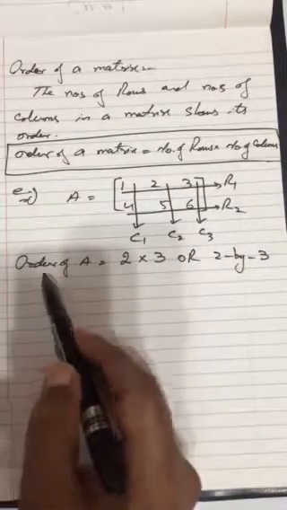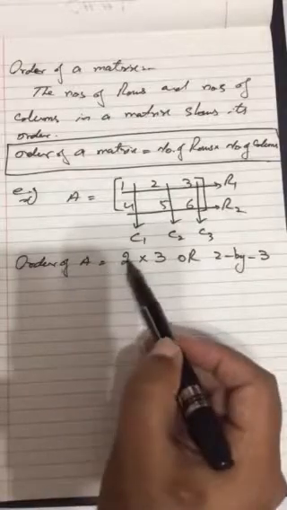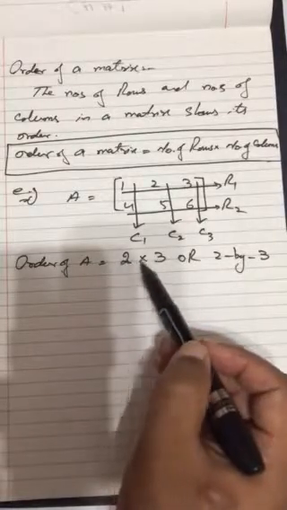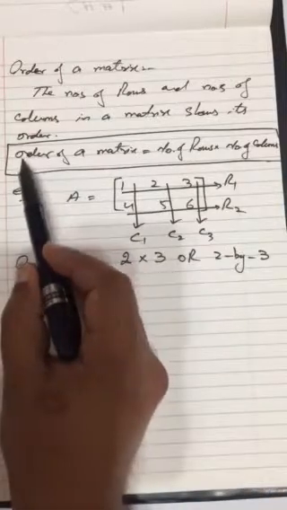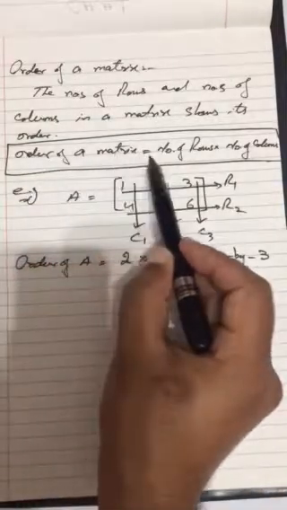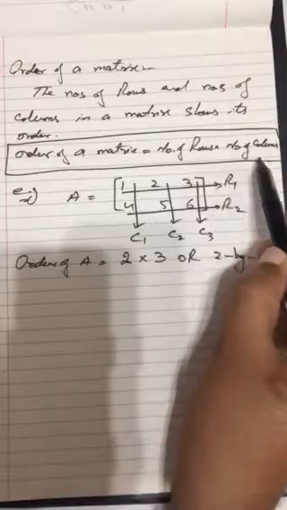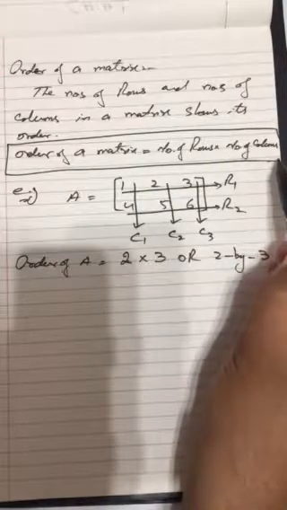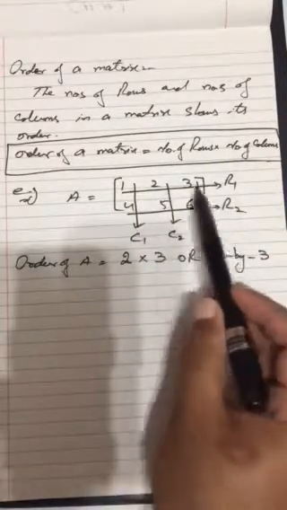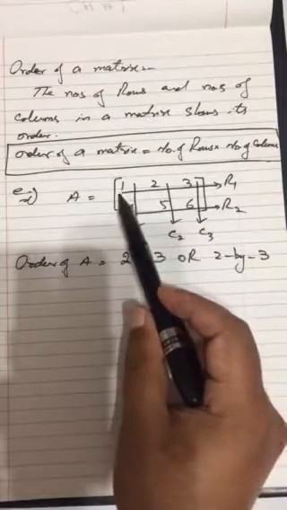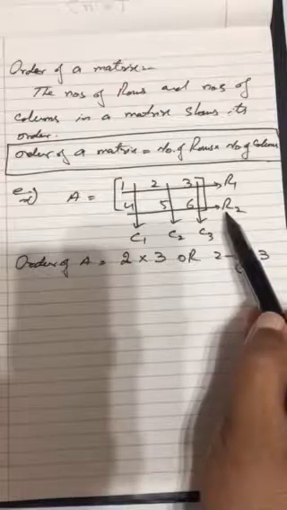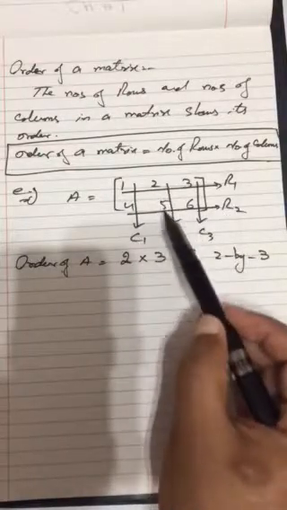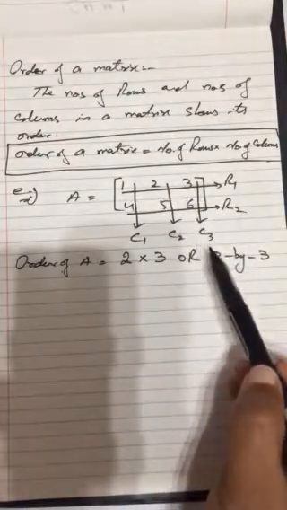Remember, order shows first the number of rows and second the number of columns. Remember its formula: order of a matrix equals number of rows into number of columns. So in this matrix we have 2 rows, 2 horizontal lines, and 3 vertical lines, 3 columns.